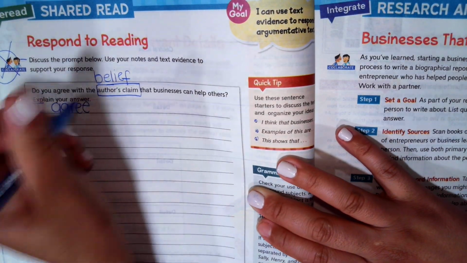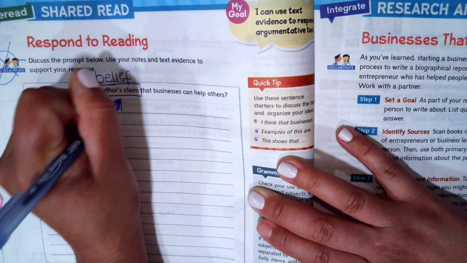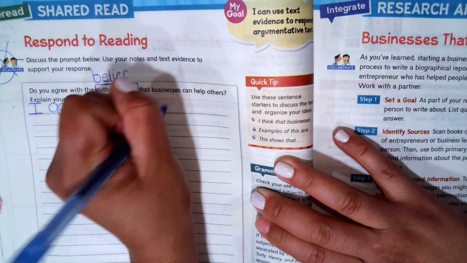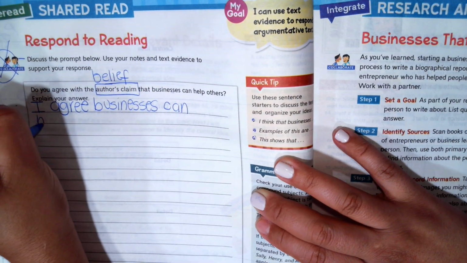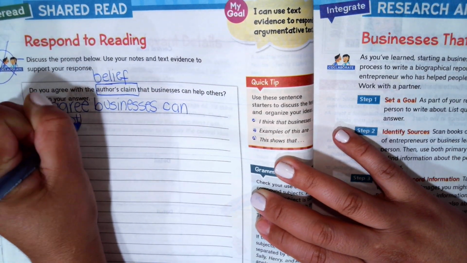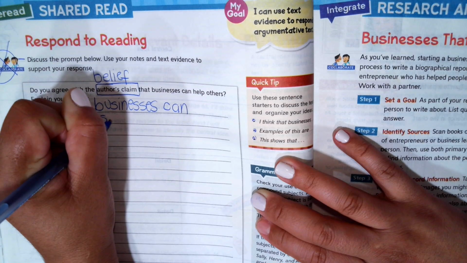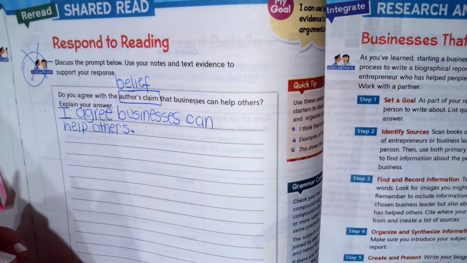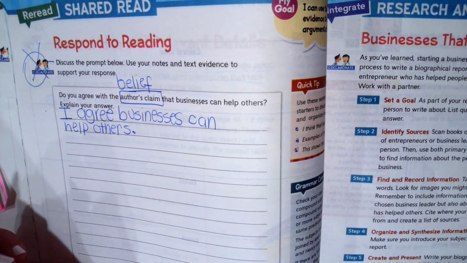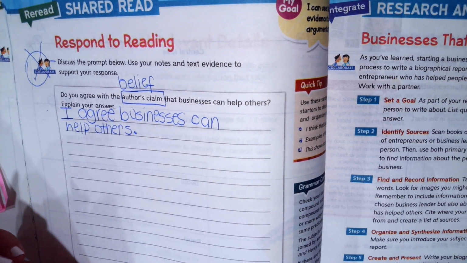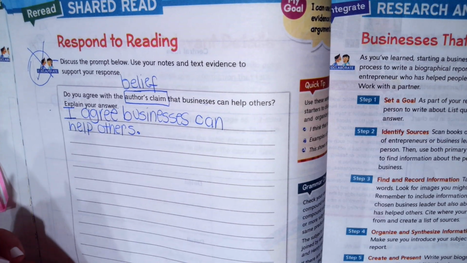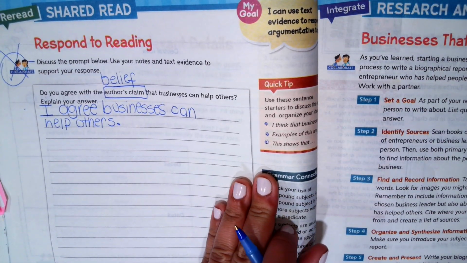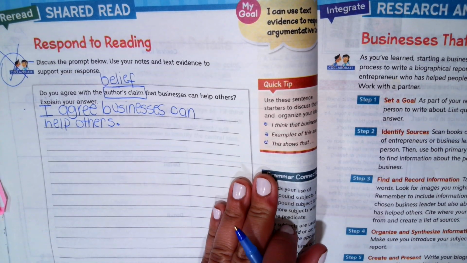I agree businesses can help others. And we put a period at the end of that sentence. So this is our claim. Now, just the same way authors, when they write a claim, they have to give facts, we also are going to support it with facts. Well, how do we know that businesses can help others?